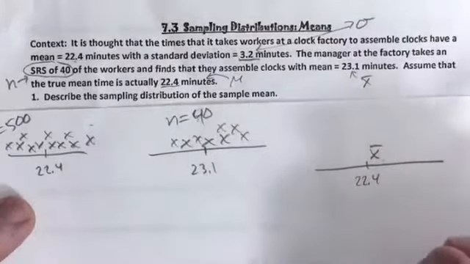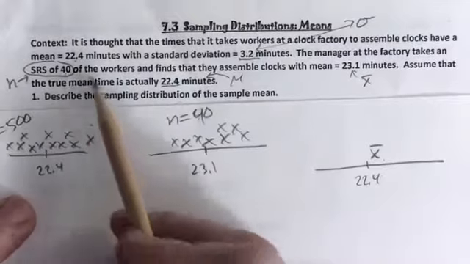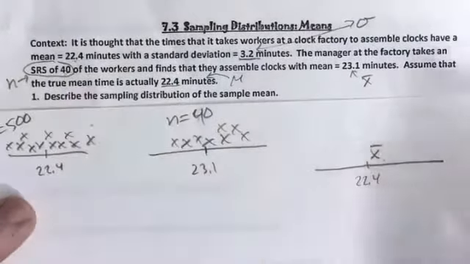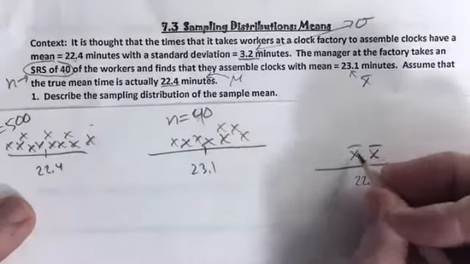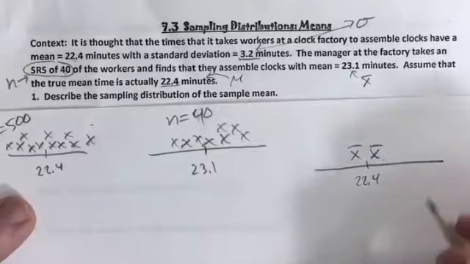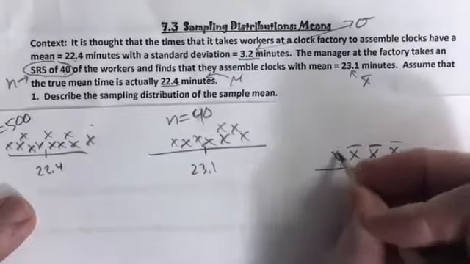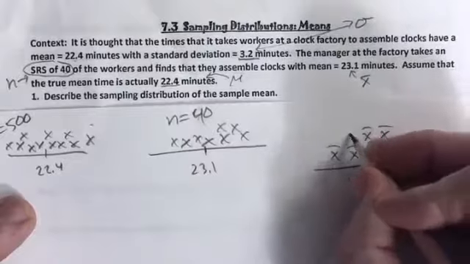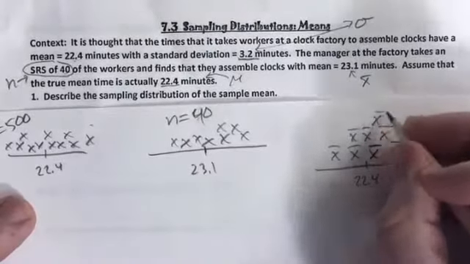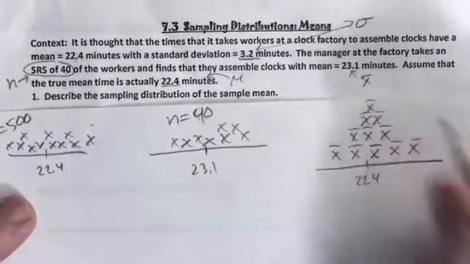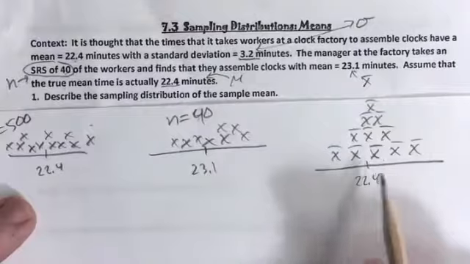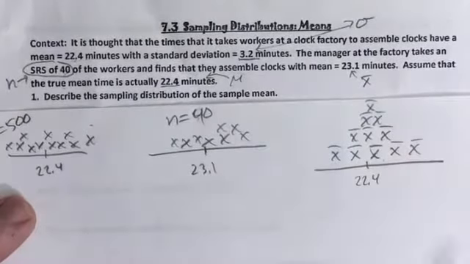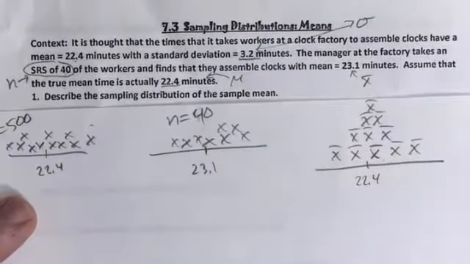The concept of a sampling distribution is, what if we did this again? What if we get another sample of size 40 and found another mean? It's going to vary from this first mean just because of sampling variability. And if we kept getting many samples of size 40 and found many means, this collection of sample statistics is what we call a sampling distribution. It is every value the sample mean can take.